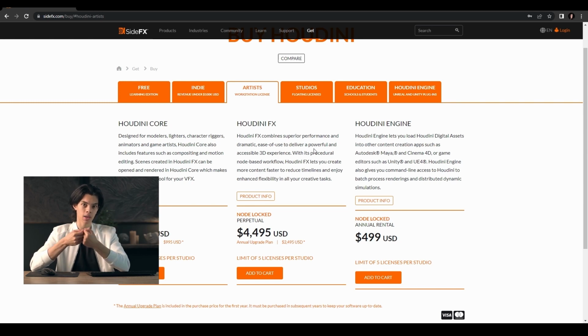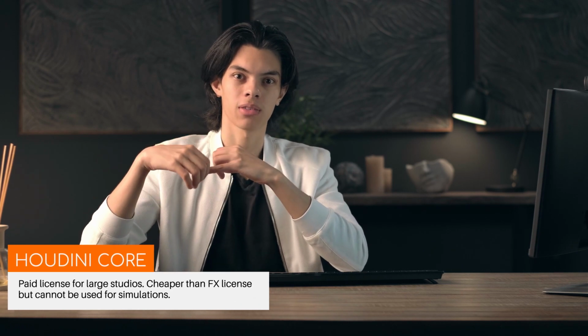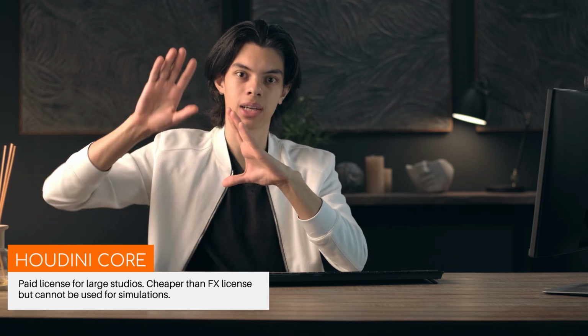Houdini Core is the same thing, but they've removed all of the effects stuff. So they've removed all of the simulation stuff. You can't do things like fluid dynamics and pyro and all of those things. They've cut that out. So Core is a sort of streamlined version for modeling and procedural generation and tool creation, things like that. So that's all you really need to know.